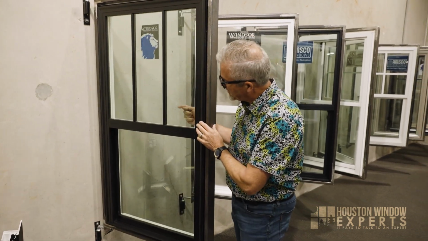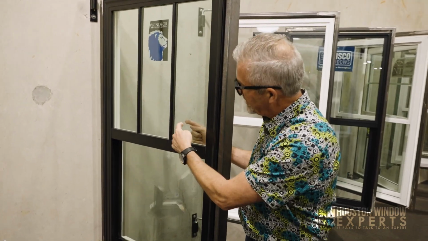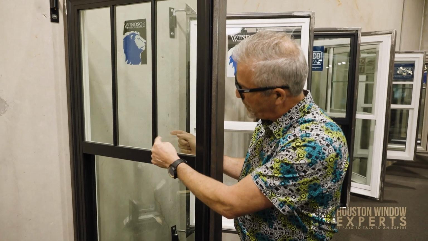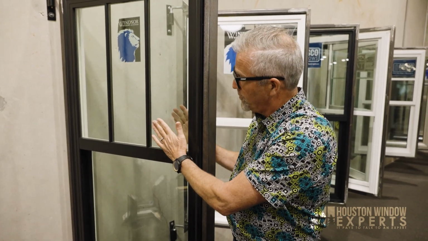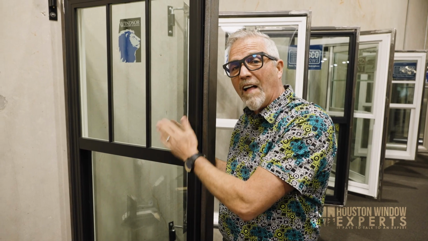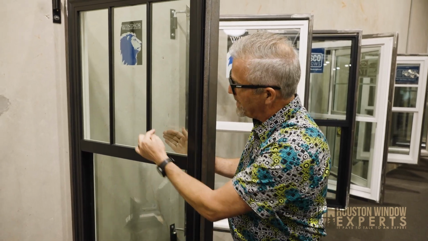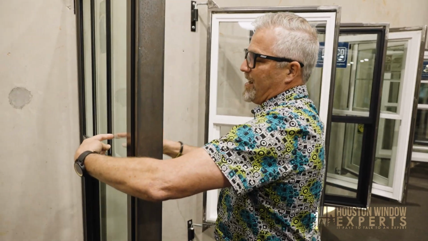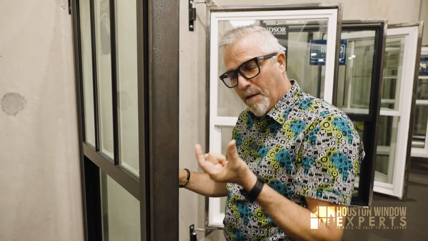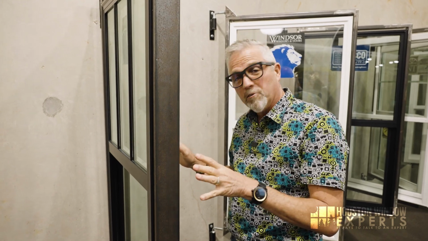So the inside pane of glass, the outside pane of glass, and the spacers between them, right? What's called an overall IGU means from the outside here to the inside here, counting that spacer, how much is that overall IGU depth? On most good windows, it's going to be 3/4 of an inch.